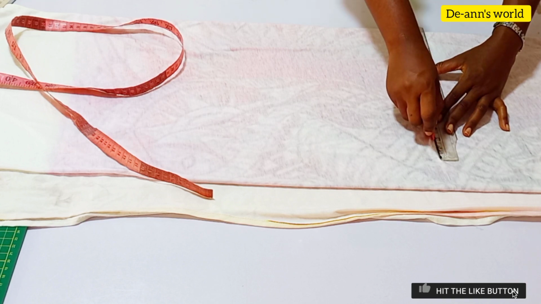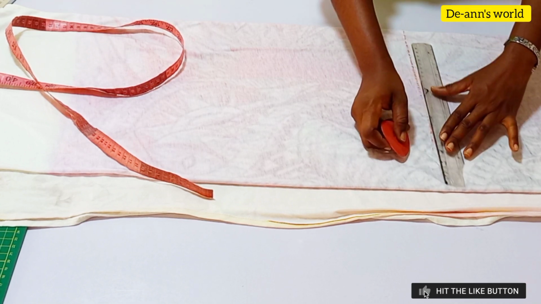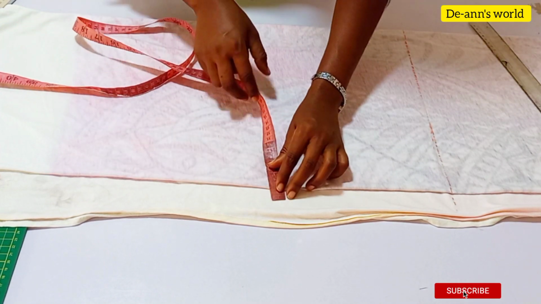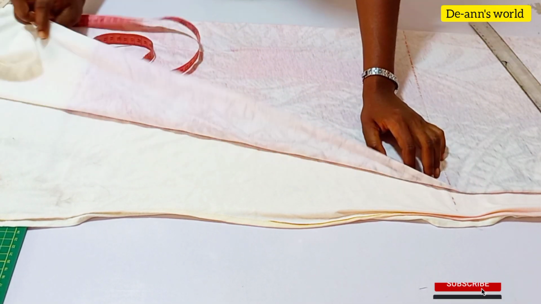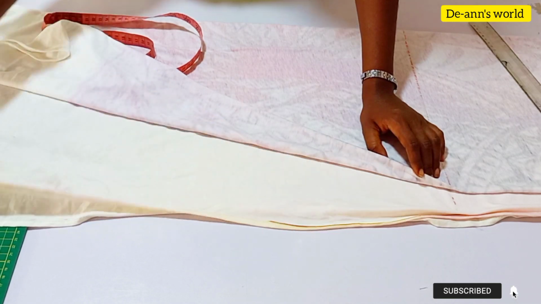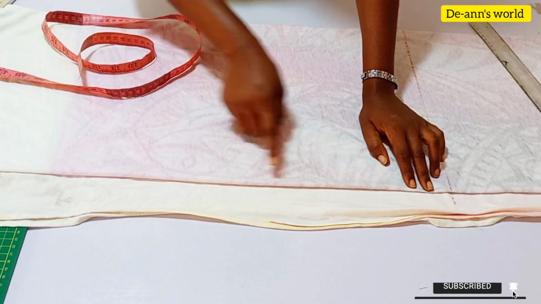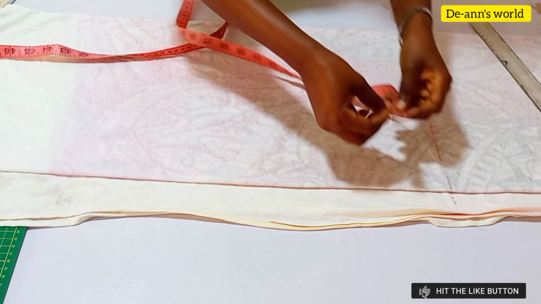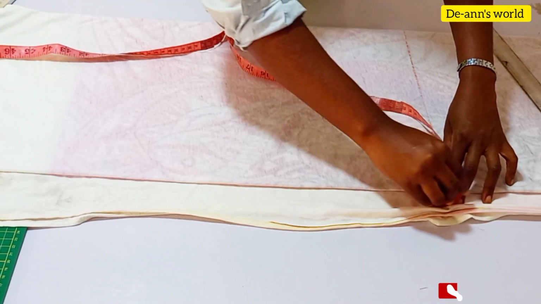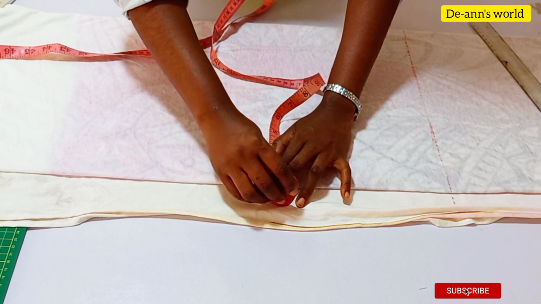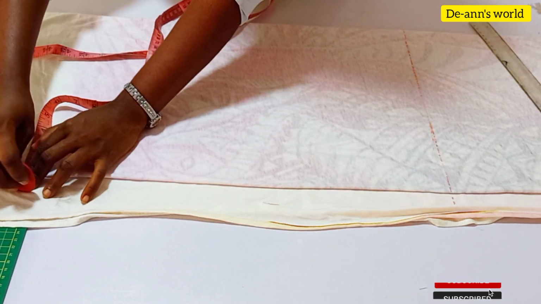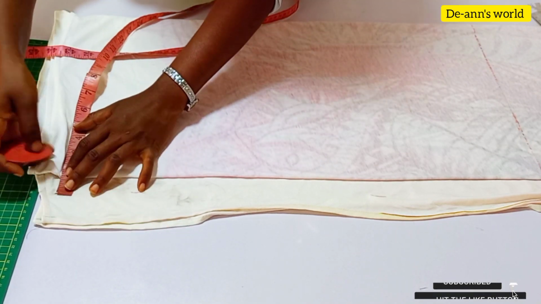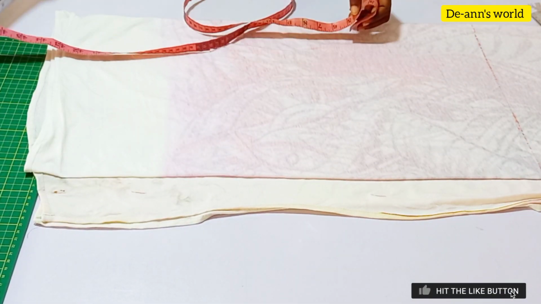So I'm just starting with my start line. I am marking it like so because I started with my half length. I folded my fabric into four, so two and then two. This is my center line right here, and I'm going to be marking all my measurements from the center line. First of all, I'm marking my zip allowance, which is 1 inch. After that I'll just go ahead and connect this together.